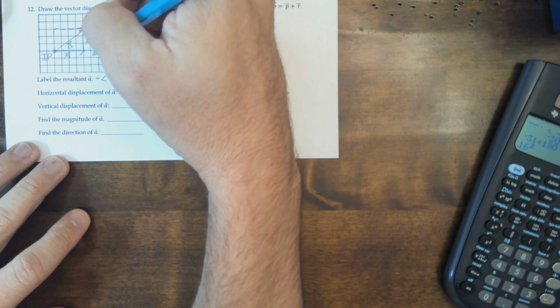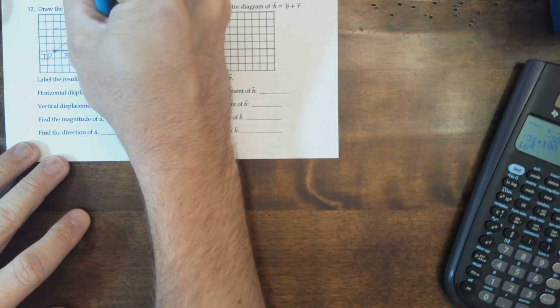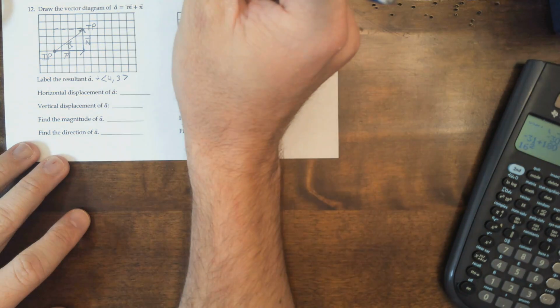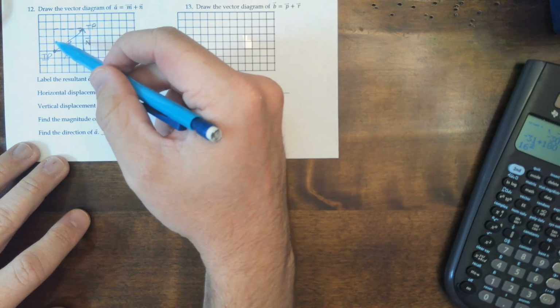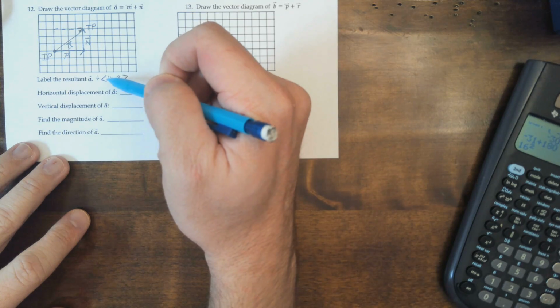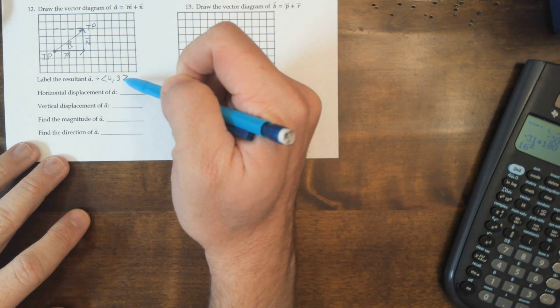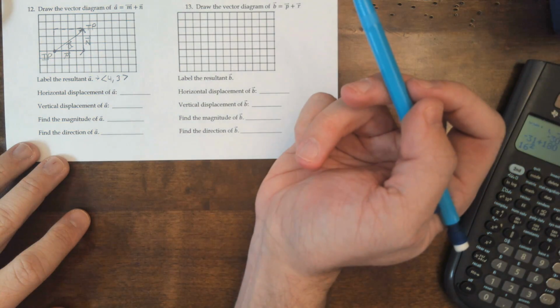Remember, you write horizontal first, vertical second. It looks like over 4, up 3. How did I do that? I went from the initial point, up 3 over 4. We always write horizontal first, vertical second. I just went from the initial to the terminal after I drew M and N.